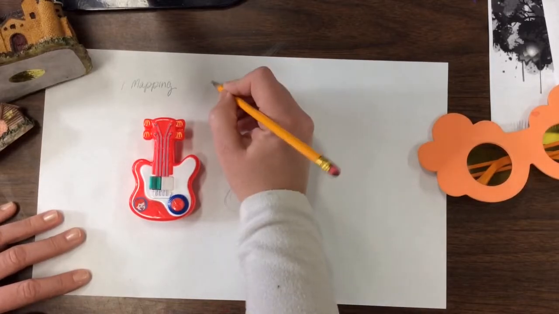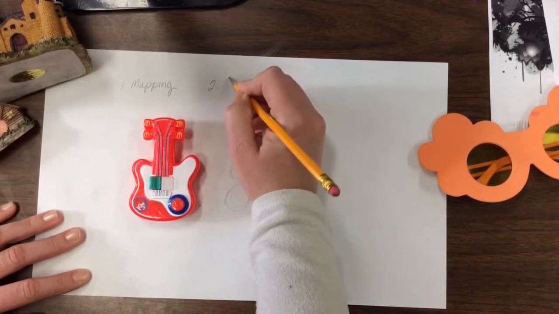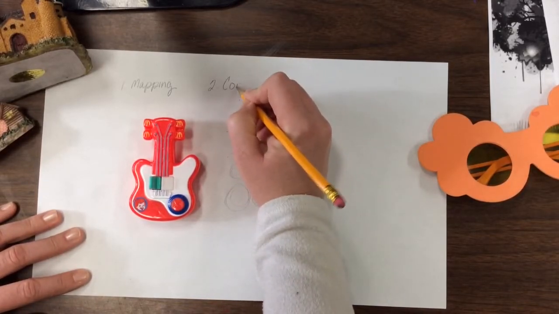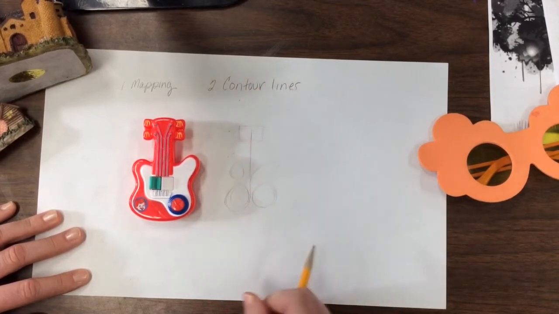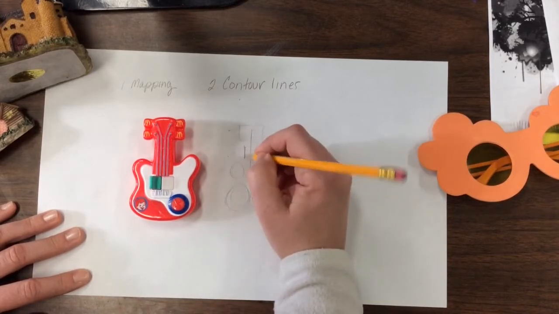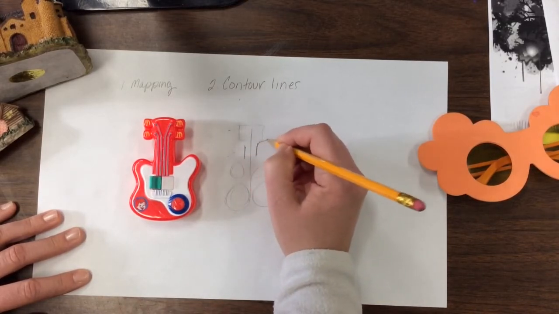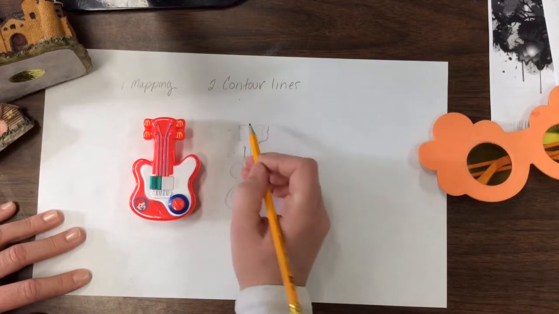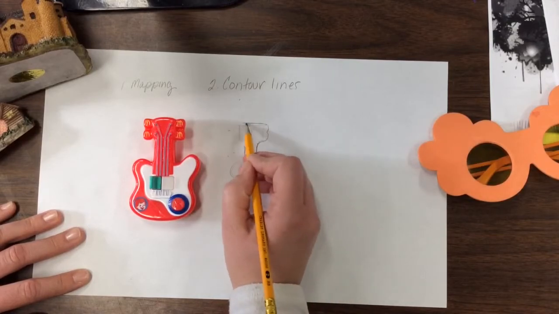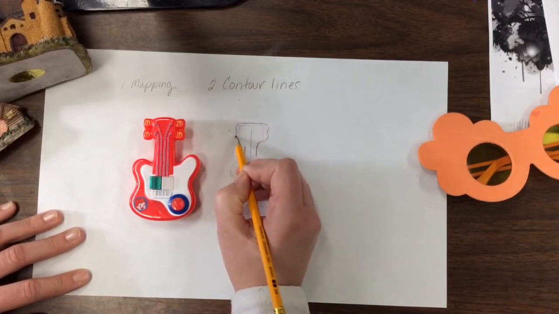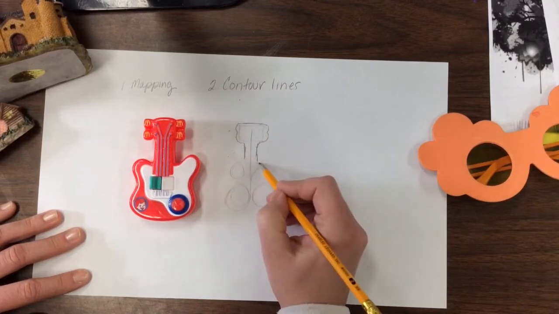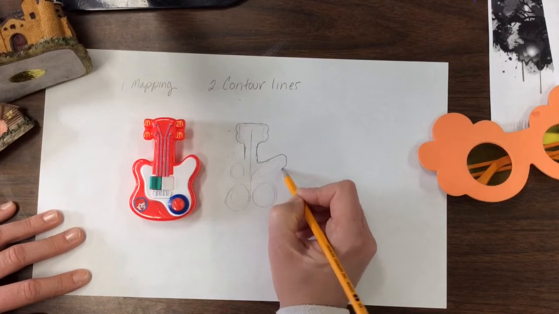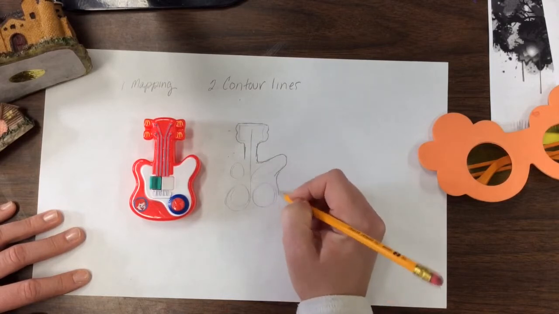The next you'll see is something called contour lines. Contour lines are the edges of things. This is where we start defining the edge, okay? So I'm going to go in, putting the edge lines in. This is where I'm going to look back and forth a lot at my object and just say, okay, where does this line go down? I'm using my mapping to guide me where I need to go.